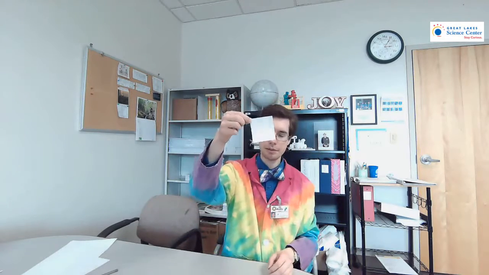So here's my index card. I am going to cut that so it's sort of a square shape. It doesn't have to be square, but I'm going to cut it so that it's square. There we go. Got the square. And then what I'm going to do with that is I'm going to draw a shape on it.